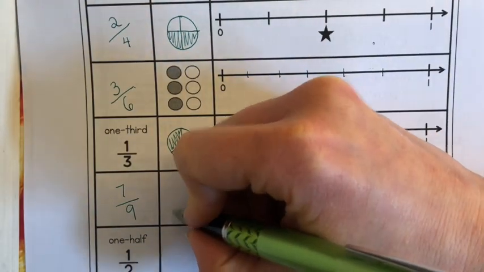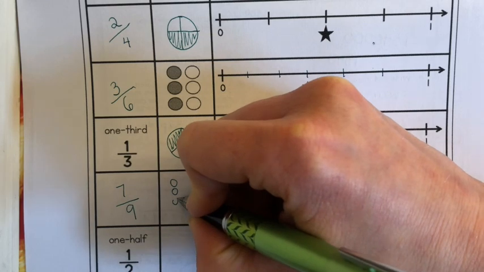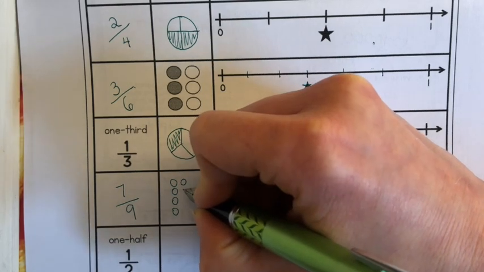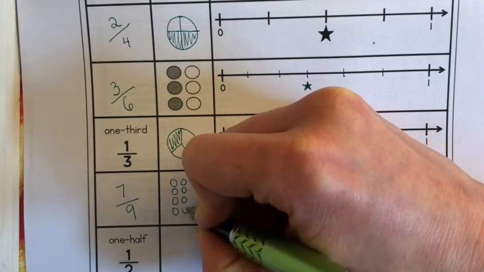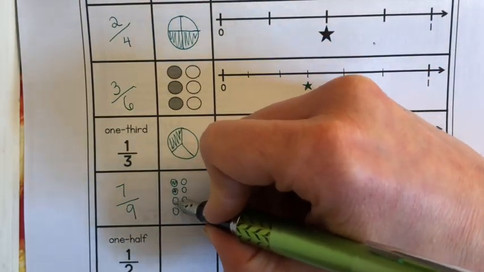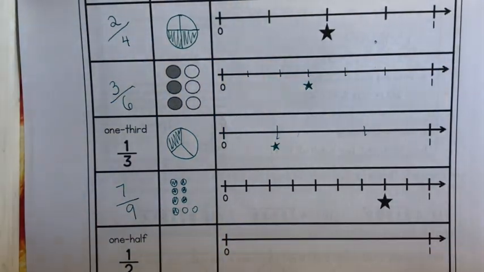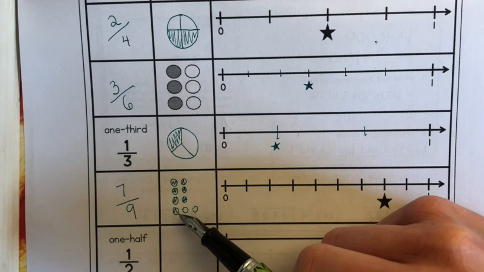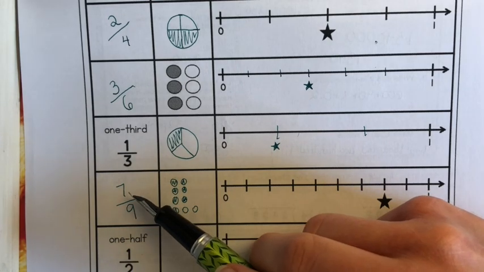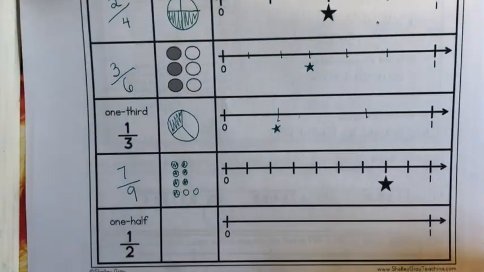And for this one, I'm just going to draw dots. 1, 2, 3, 4, 5, 6, 7, 8, 9, and I'm going to shade in 7. 1, 2, 3, 4, 5, 6, 7, and now I have 2 left over. So they're not shaded. So again, I've written my fraction, I've drawn my fraction, and it's already marked on the number line.